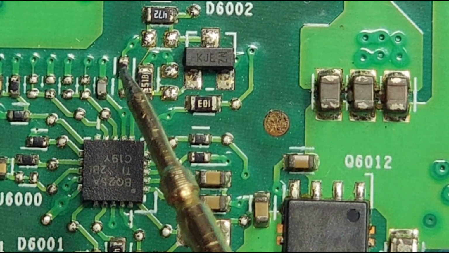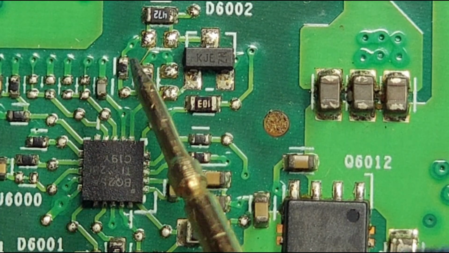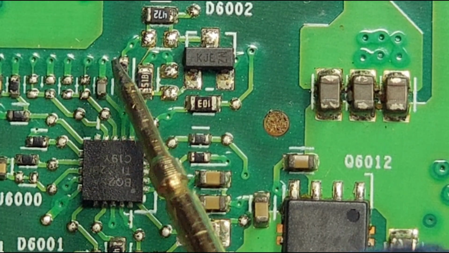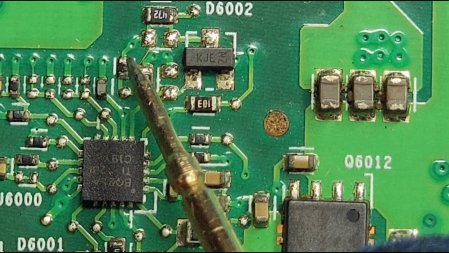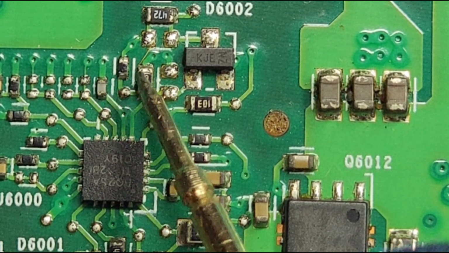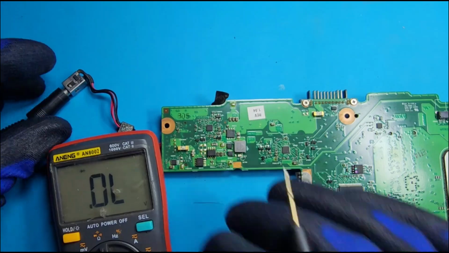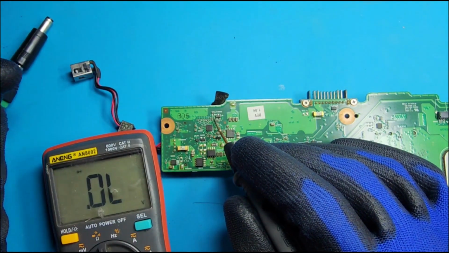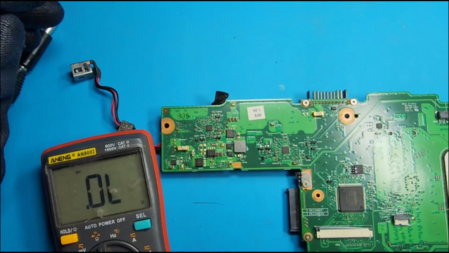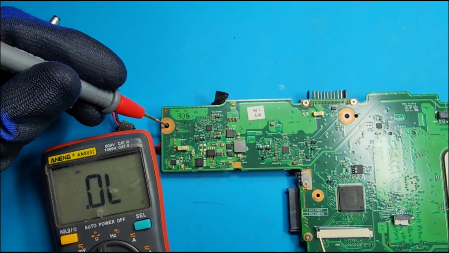We can do that by making a calculation with the resistor and the voltage, and after that we can replace an appropriate resistor in this place here. Okay, now let me measure the value of the resistor actually in this motherboard. Okay, so let me check that one.